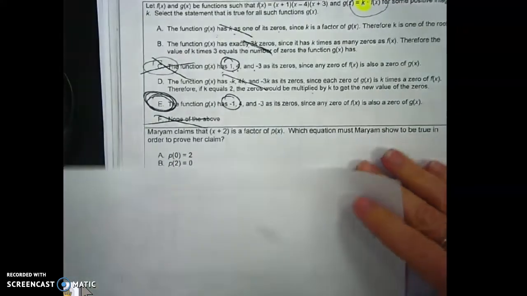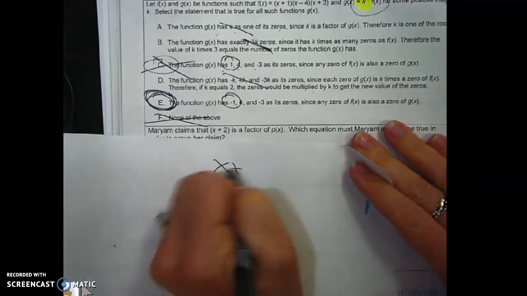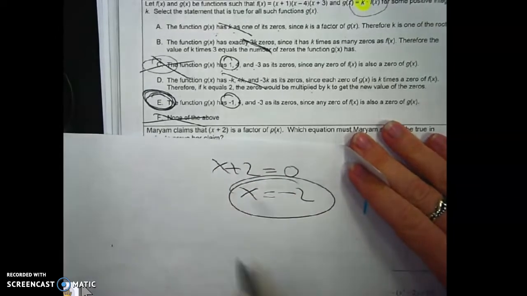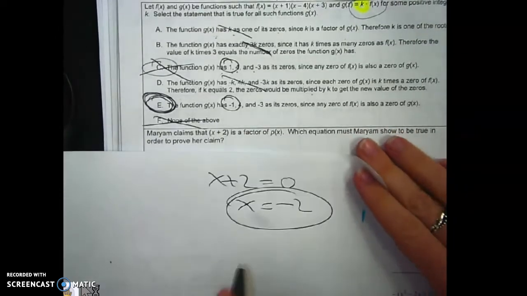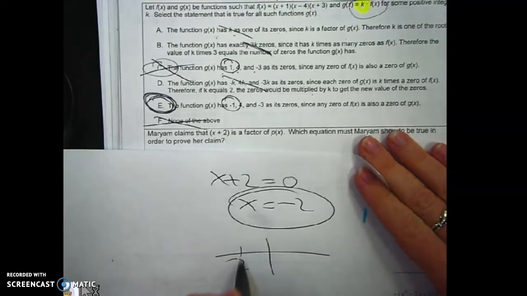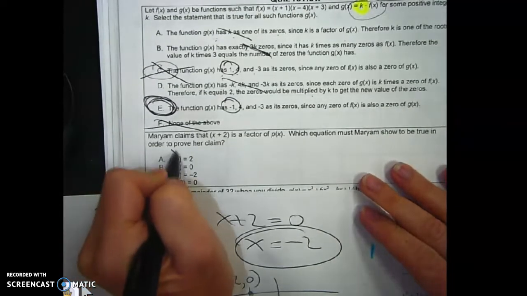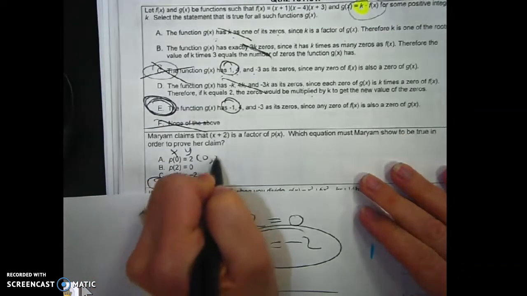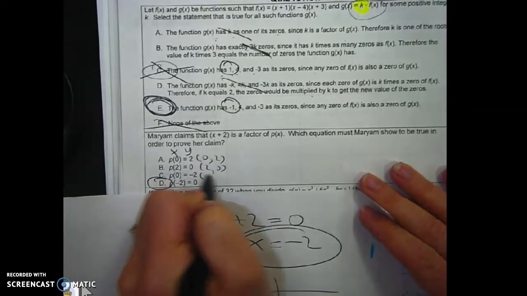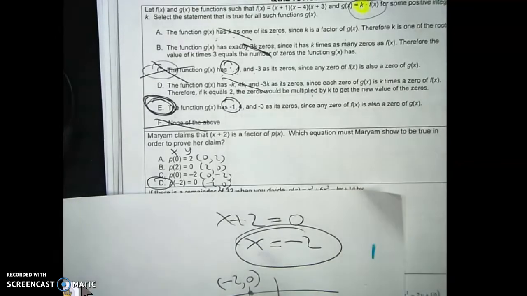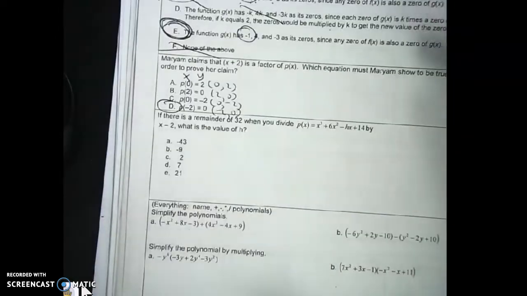All right, so Miriam claims that x plus 2 is a factor. That means its zero is -2. So if it's a zero, that means it crosses the x-axis at -2, which is -2, 0. So this means -2, 0, because this is your x. That means 0, 2. That means 2, 0. That means 0, -2. And that means -2, 0. So it almost seems like that question wasn't that hard. They were just trying to mess with you.